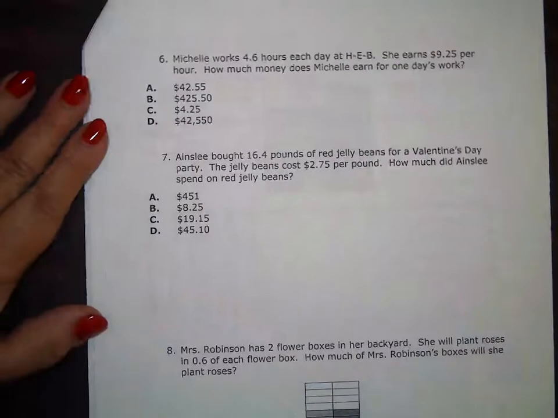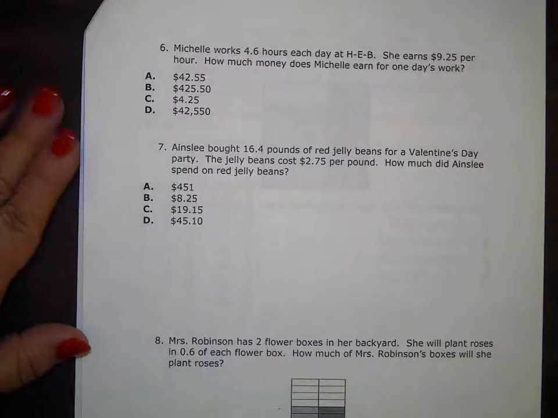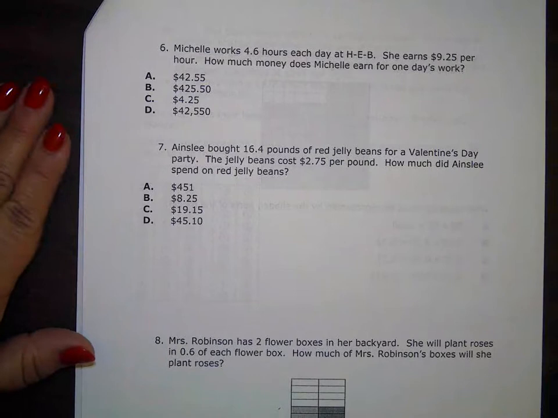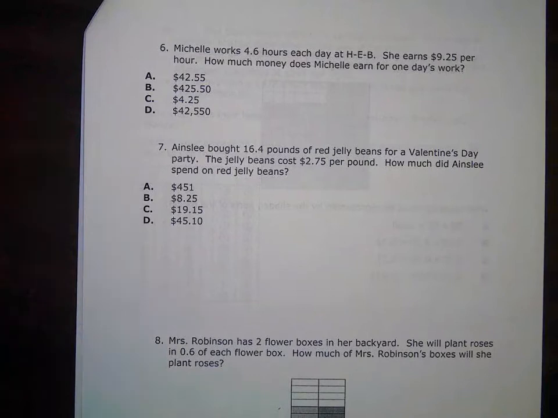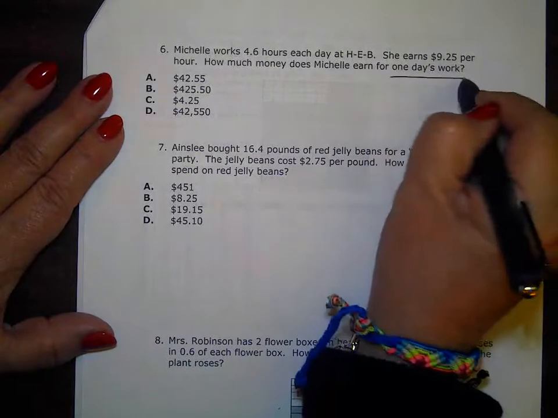All right, so now we're going to kind of go through here, and then I'm going to post on another video the answers on how you can get that. So Michelle worked 4 6/10 hours each day at HEB. Way to go. That's quite a bit when you're at HEB on your feet, maybe cashiering or collecting the groceries if it's a call-in. Now she earns $9.25 per hour. So how much money does Michelle earn for one day's work?